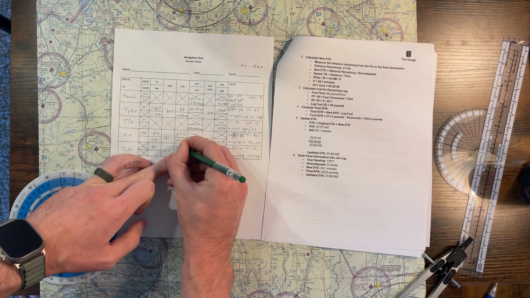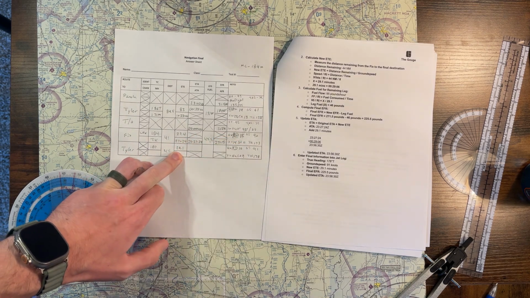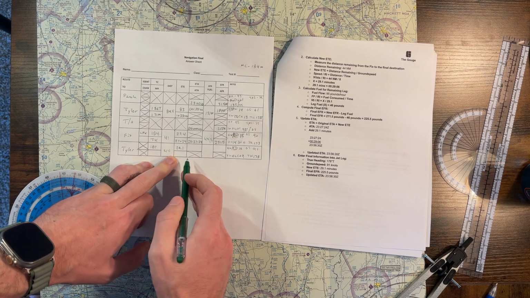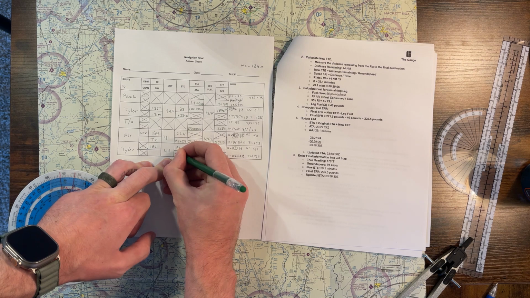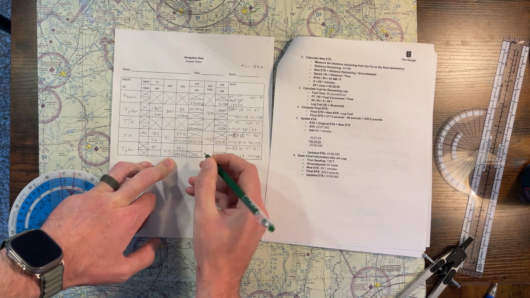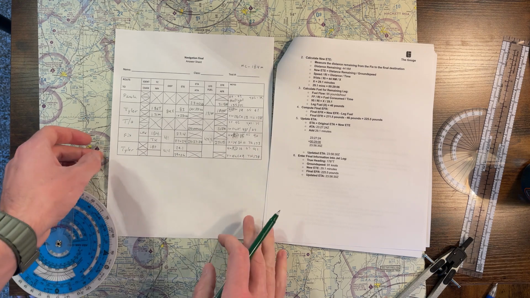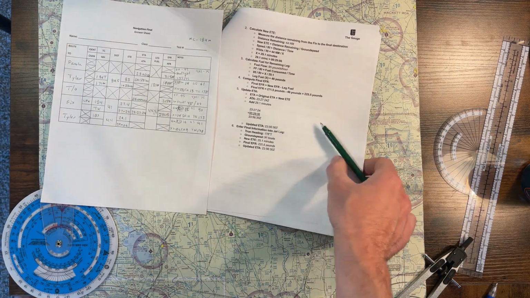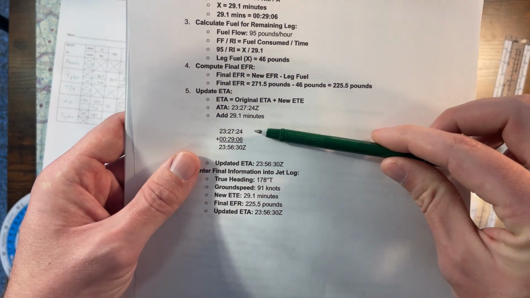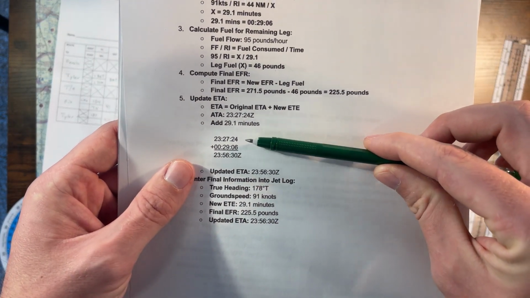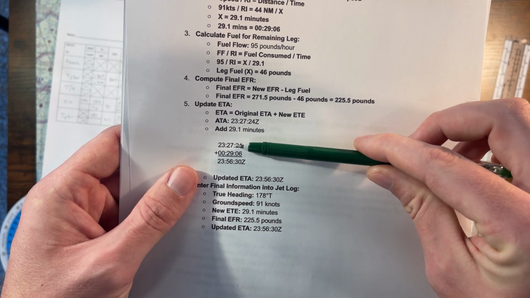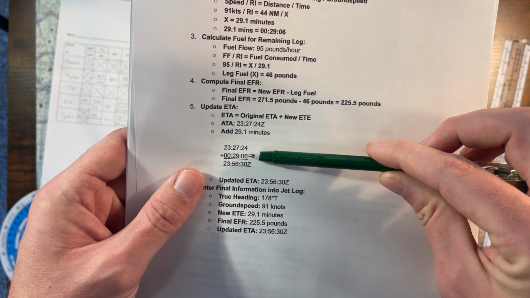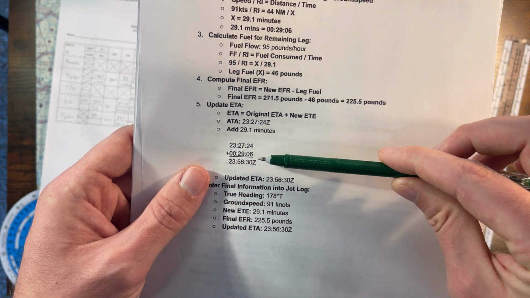So 29.1. And so 1/10 of a minute is going to be 6 seconds. So it's going to be 29 plus 0.6. And then for this part, you can just go ahead and add it. So I showed you right here. It's going to be 23 hours, 27 minutes, and 24 seconds. And then you're going to add this time of 29 minutes and 6 seconds.